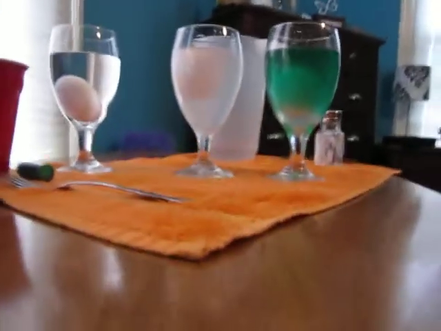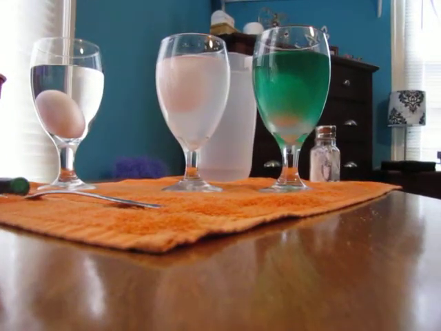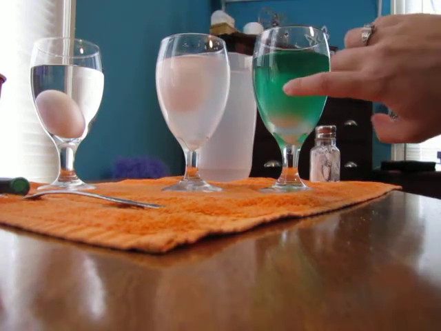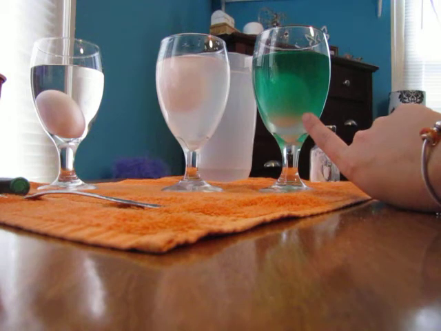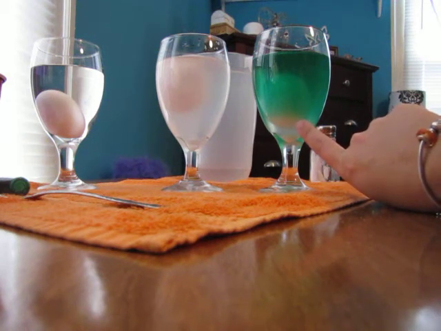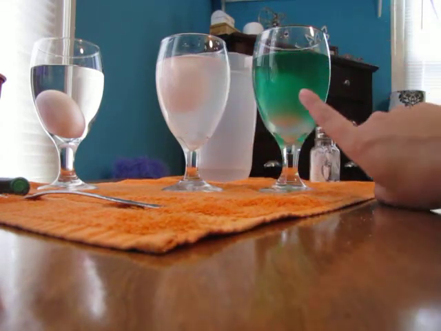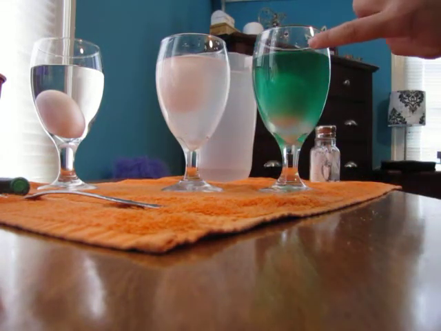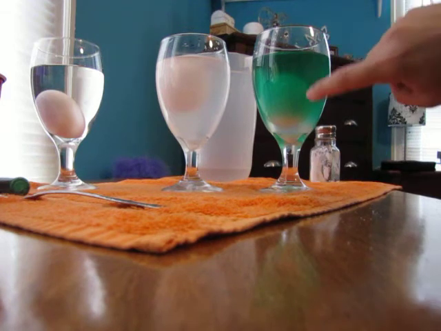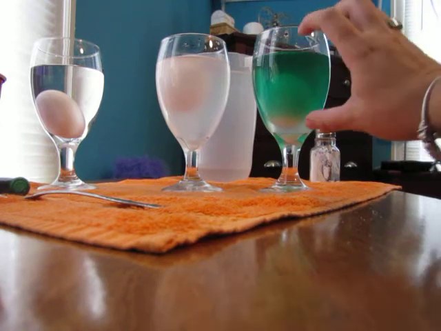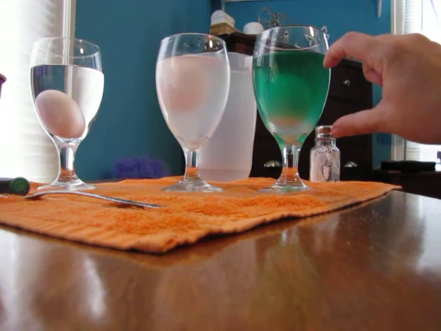When we added the salt to the water, the salt caused the water to become more dense than the egg itself, which made the egg float. In this one, when we added it, it was in the salt water and the egg was floating again, just like this. But when we added the regular tap water, it met the salt water and made the egg sink down and meet in the middle between the two types of water.